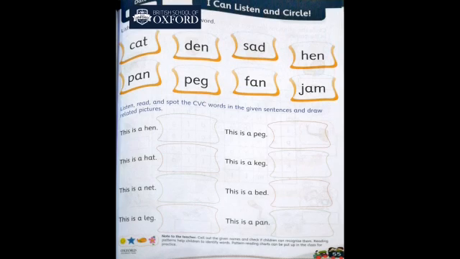C-A-T cat, D-A-N dance, S-A-T sat, H-E-N hen, P-E-N pen, P-E-G peg, F-A-N fan, J-A-M jam. You have to read all these words. Next you can see here some CVC words are given with a complete sentence. You have to read it.